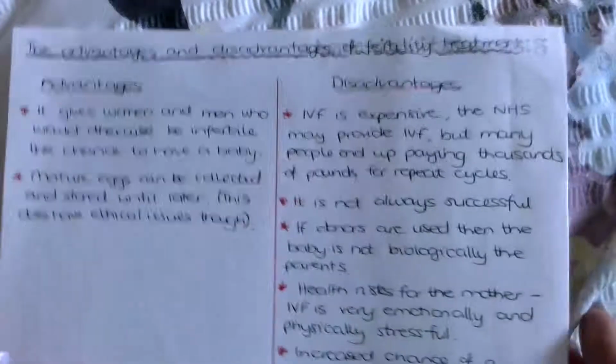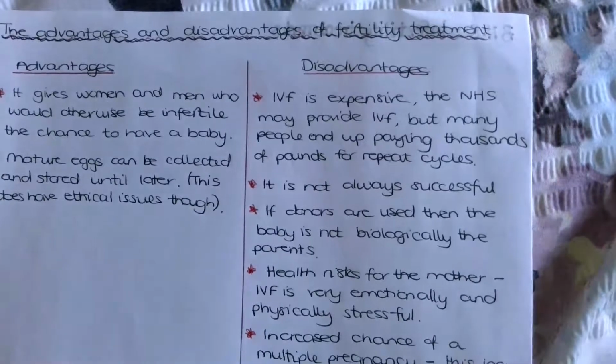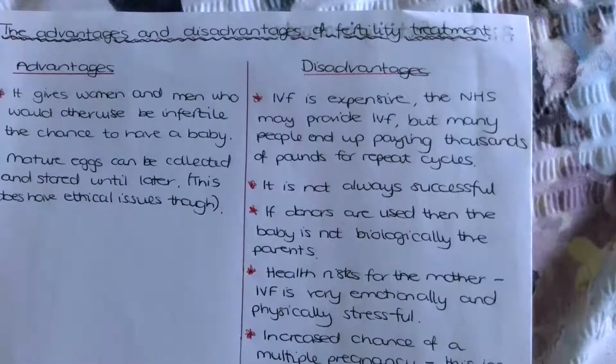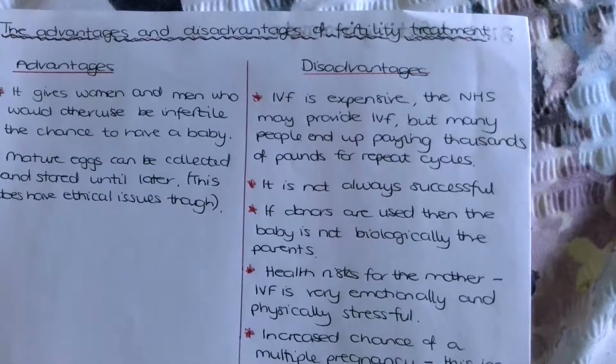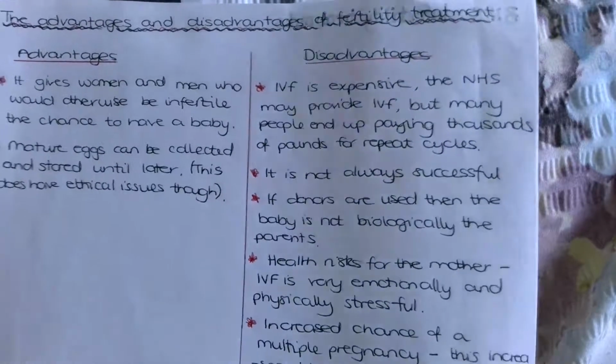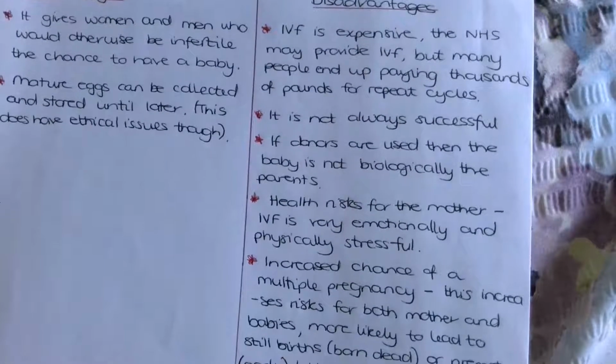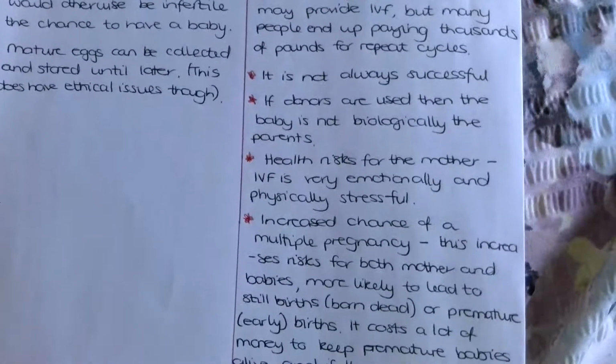Looking at the disadvantages, quite a long list. IVF is expensive. The NHS may provide IVF, but many people end up paying thousands of pounds for repeat cycles. The NHS will only give you one round, maybe two, of the cycles. It is not always successful, as I mentioned earlier. If donors are used, then the baby is not biologically the parent's. So if you use donor egg or sperm, then it's going to have different DNA to you.